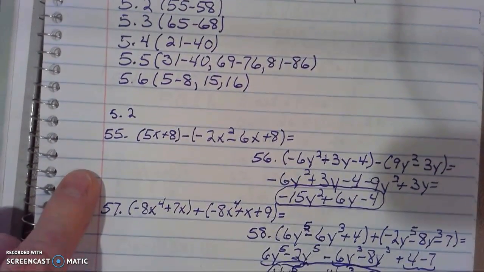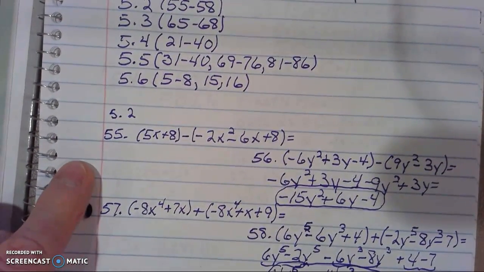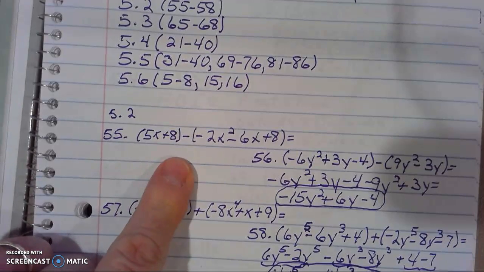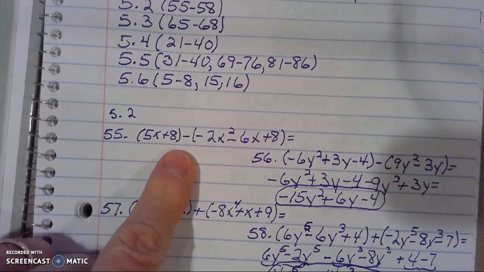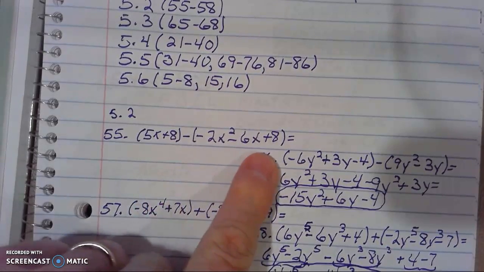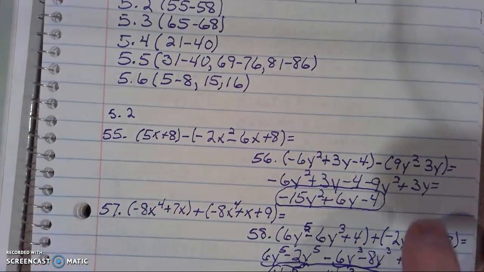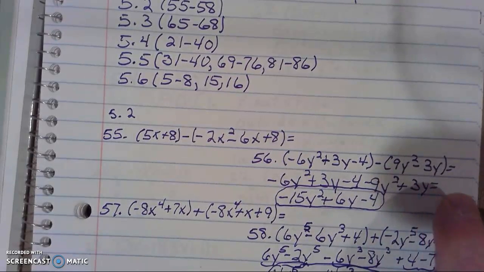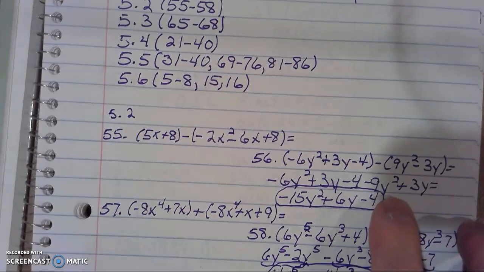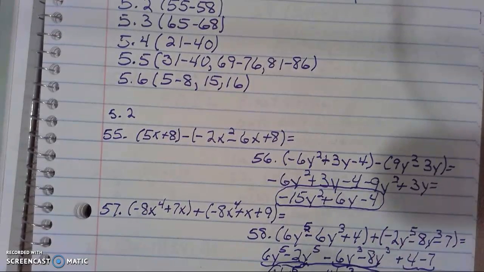First, on 5.2, adding and subtracting polynomials. Be very careful when you are subtracting the second one, because that subtraction means you will change all the signs in the parentheses. For example, 56. This minus in front of 9y squared minus 3y changes those two signs. And then you add together like terms.